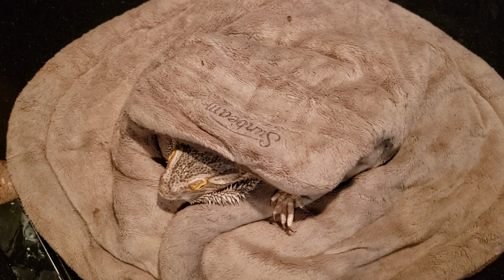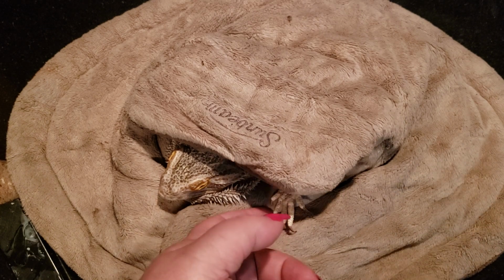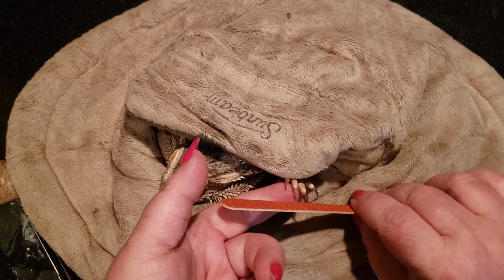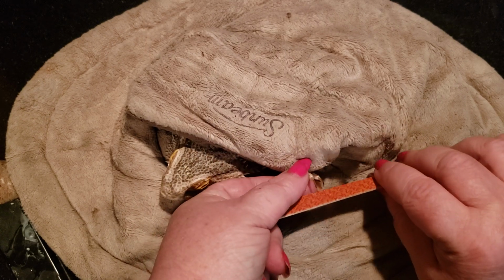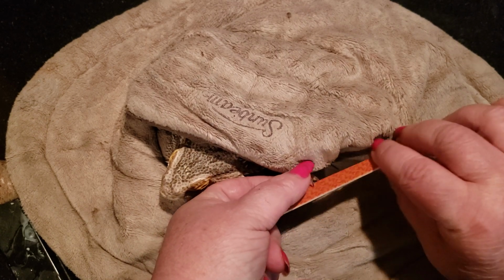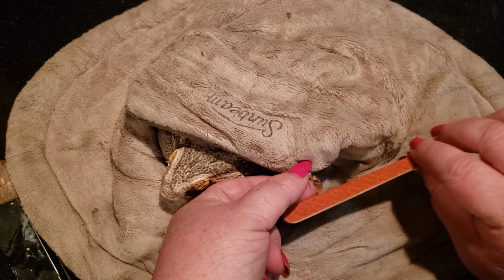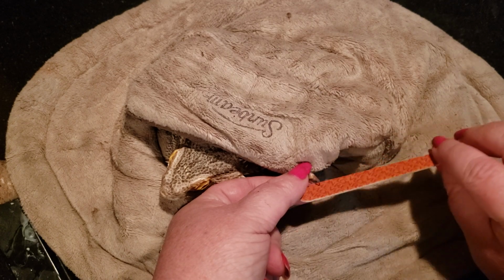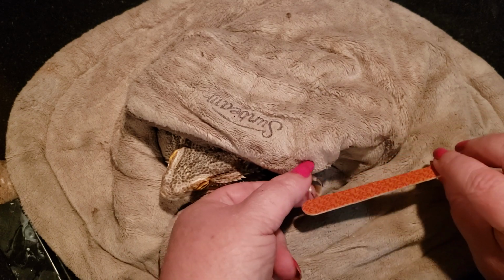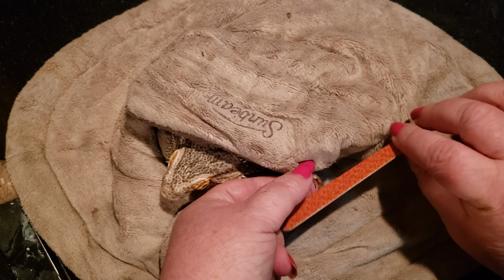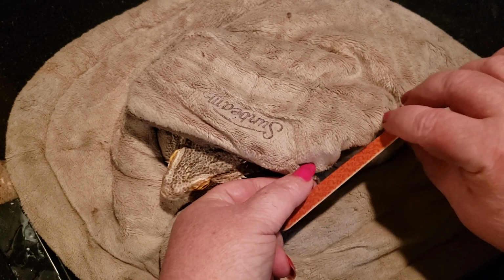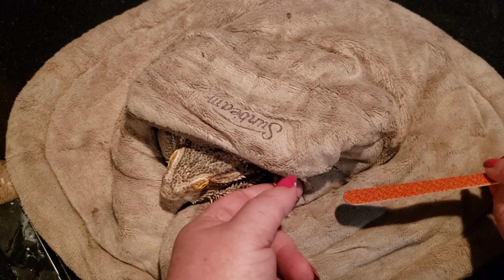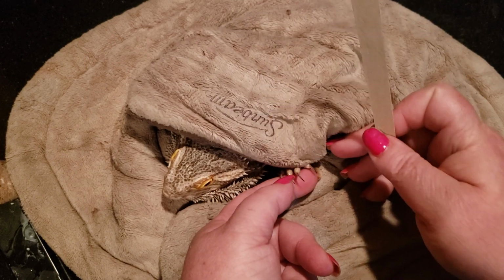He's totally relaxed, and this allows me to just lift up his little claw and give his nails a little bit of a trim. Now, I don't use a nail clipper on his nails because if you get the quick, you can make it bleed. And I just take the tips off. I leave them a little bit longer so that he can climb without any problems. And this just takes the really, really pin sharp.